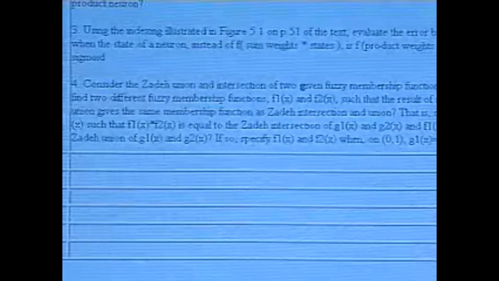Can you find two different membership functions such that the result of the sum product intersection and union gives the same membership function as the Zadeh intersection and union? So your question was, do we know what the sum product complement is? We did. I don't think you need to know that in order to do the problem. But if you want to use the sum product complement, it would be 1 minus. Use the Zadeh complement if you have to use one.